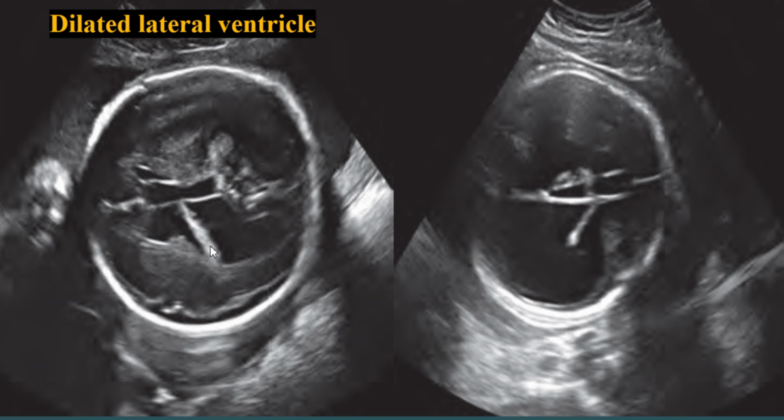And here you can see the choroid plexus is also diminutive in size, and here we can also see the diminutive choroid plexus. And here we can also see the axial image of the fetal head, and it shows markedly diminutive choroid plexus in the enlarged lateral ventricles.